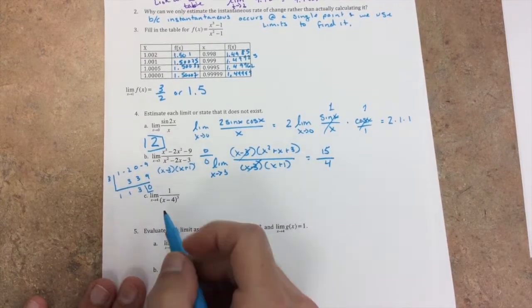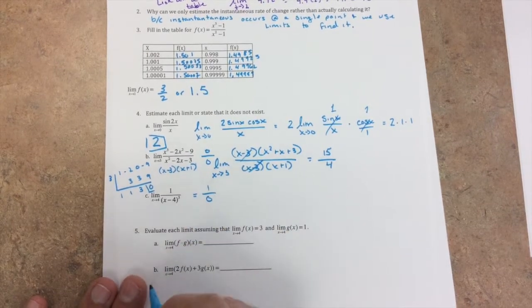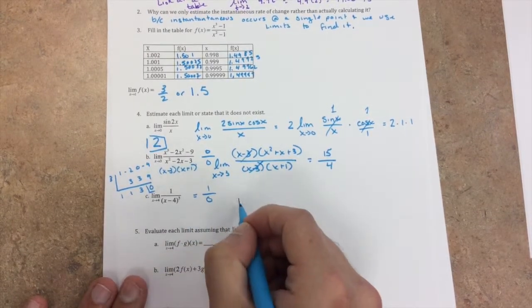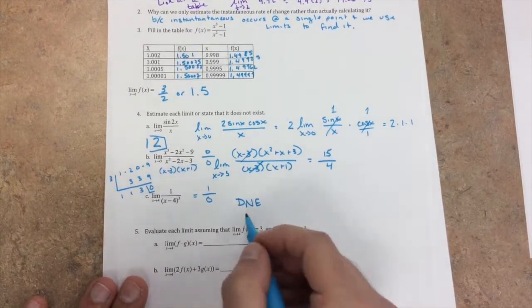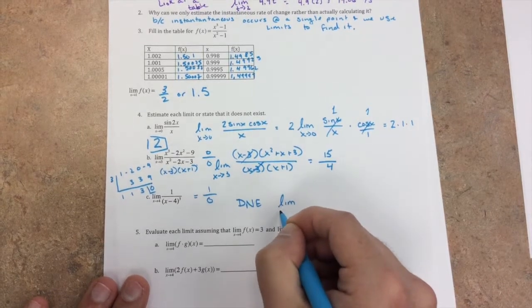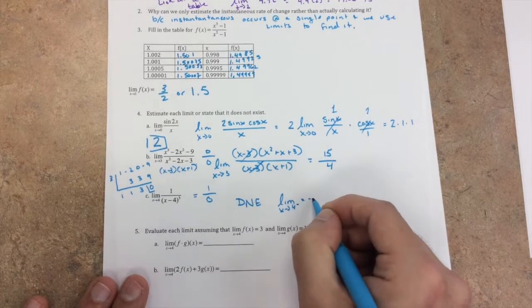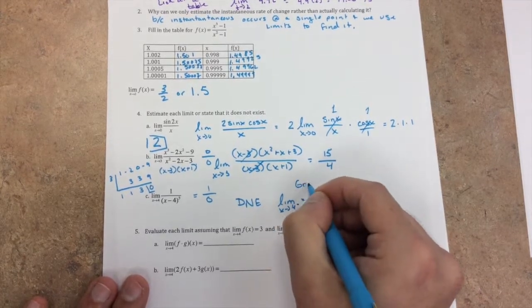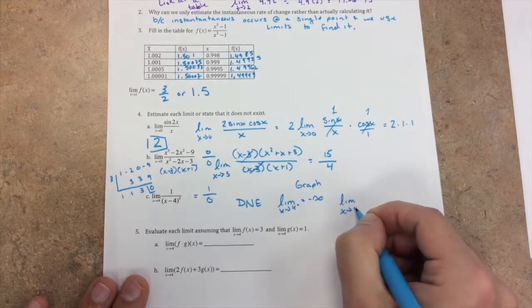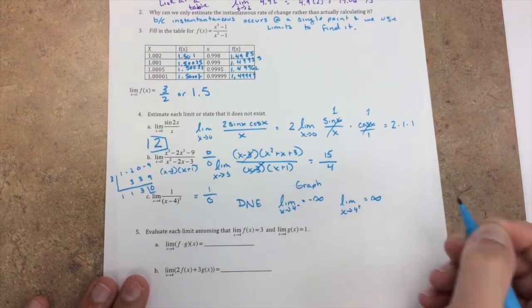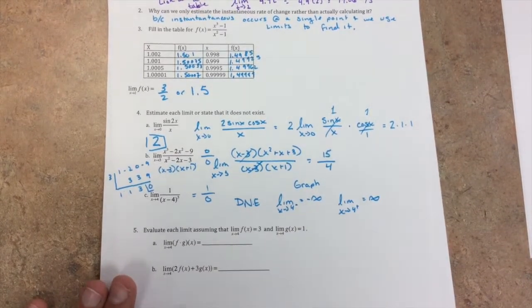For C, first step, plug in 4. I get 1 over 0. So we will say this is a limit that does not exist. And if I wanted to, I could look at the limit as x approaches 4 from the left, which is negative infinity. We can do this from a graph just to save time. And then limit as x approaches 4 from the right is equal to positive infinity. So these two don't match up. That's why we say our limit does not exist.